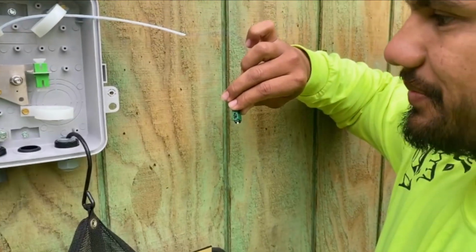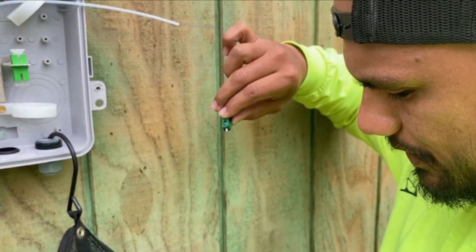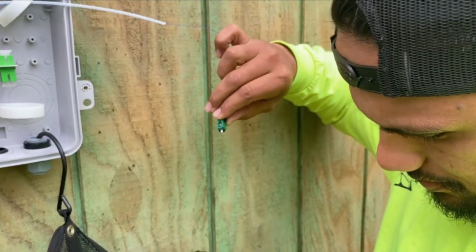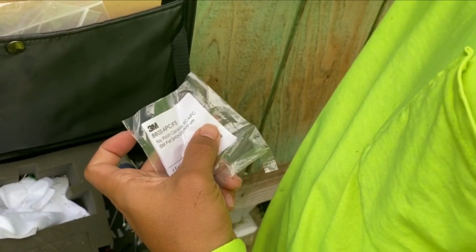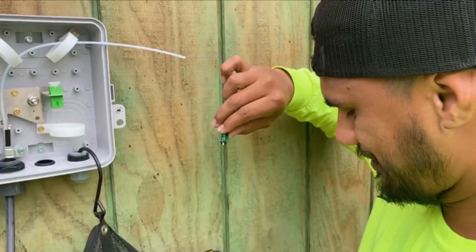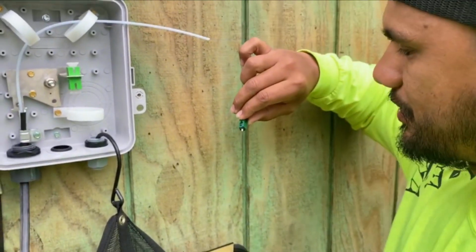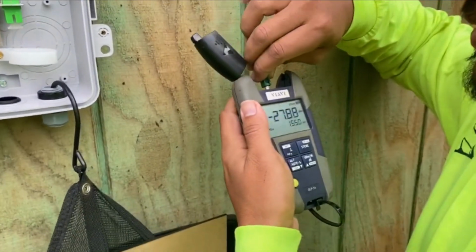Now, is that an ST connector? Or SC connector? It looks like an SC. APC SM? Yeah, SC. Oh, SC, okay. So if they did their side, I should have mine.